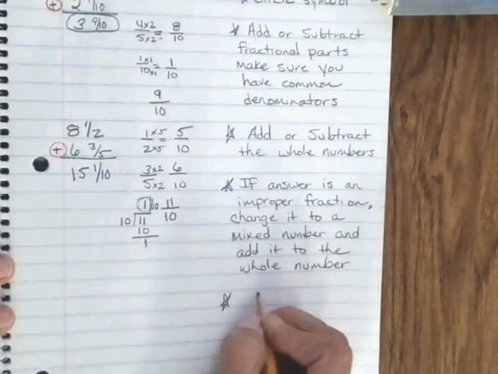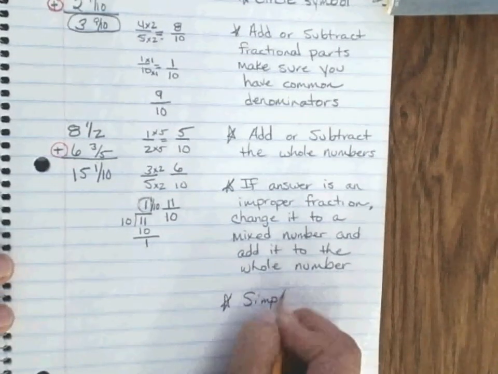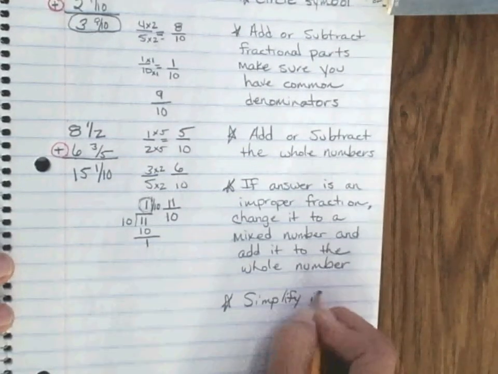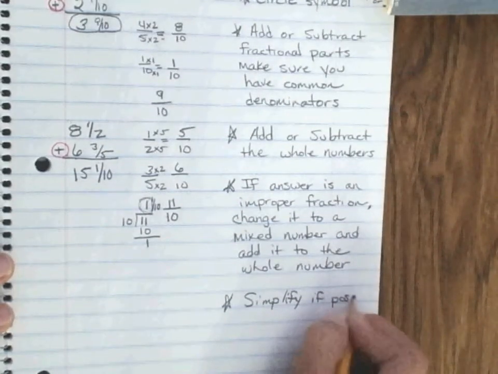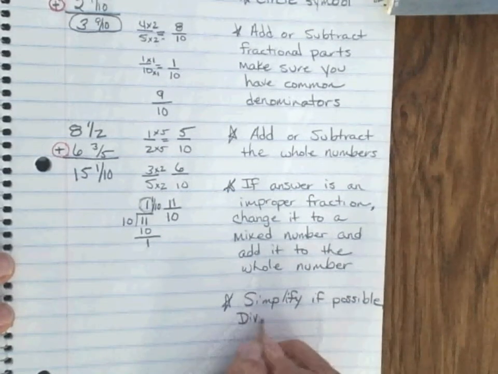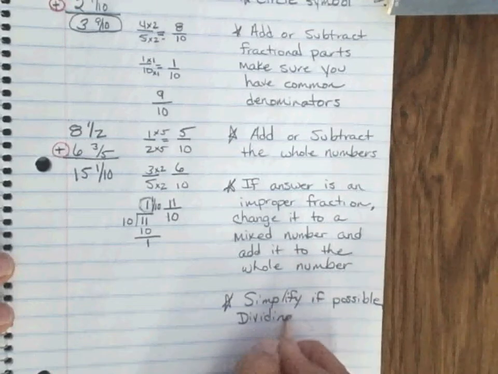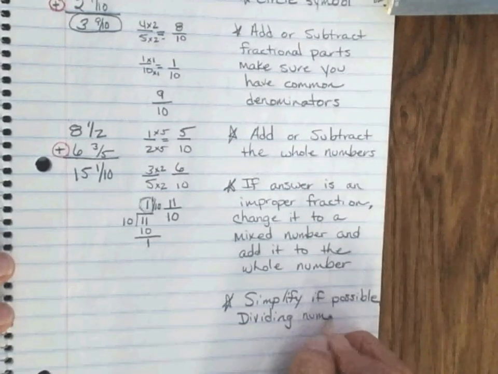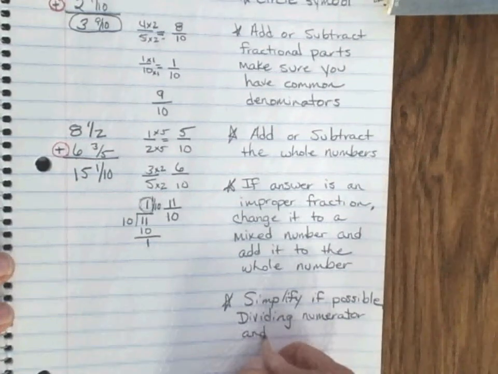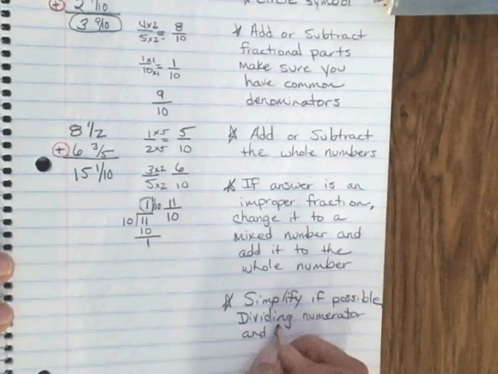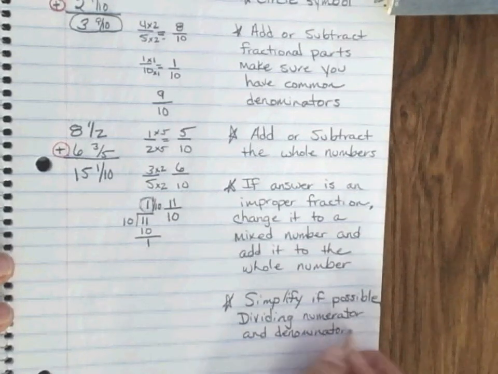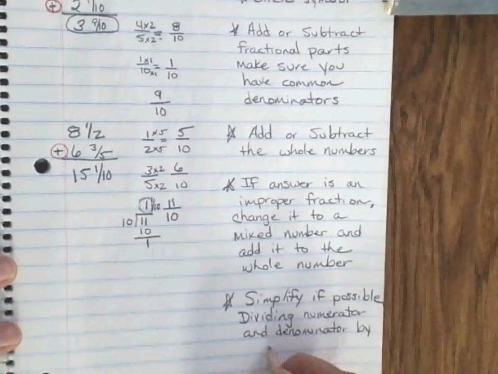Now the very last step that we need to remember is to simplify if possible. And remember, we do that by dividing the numerator and denominator by the greatest common factor.